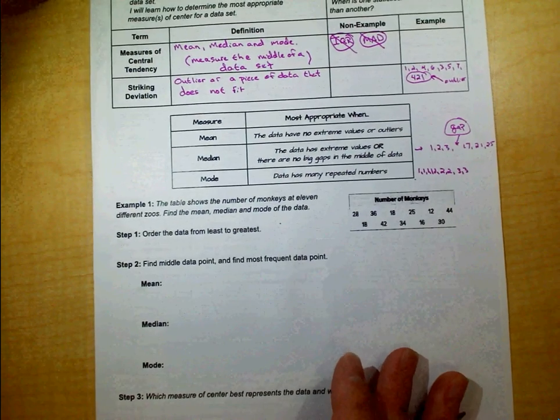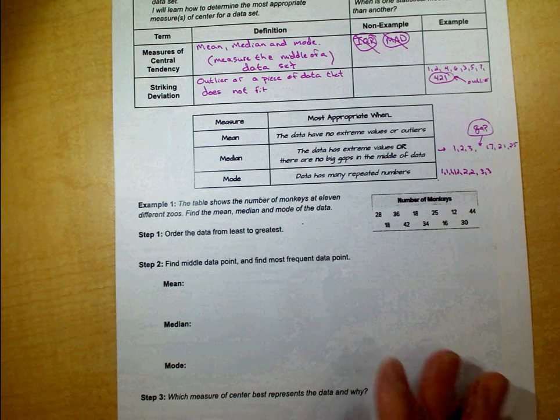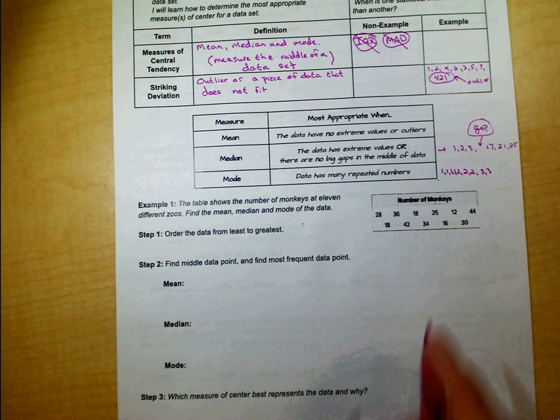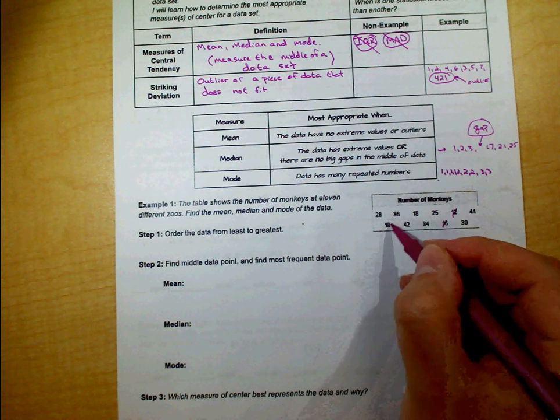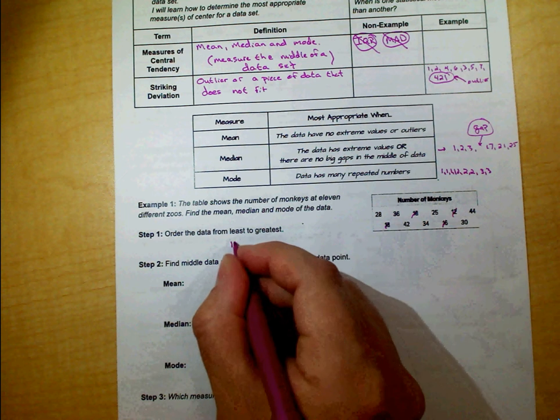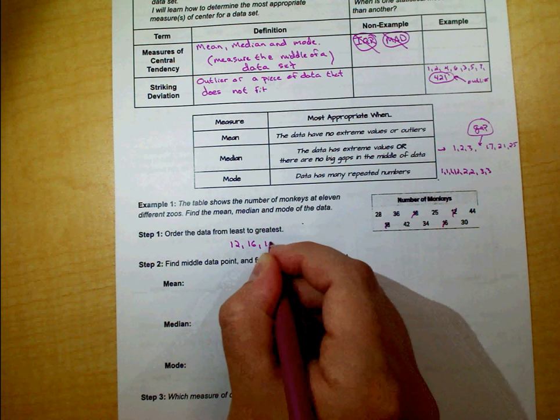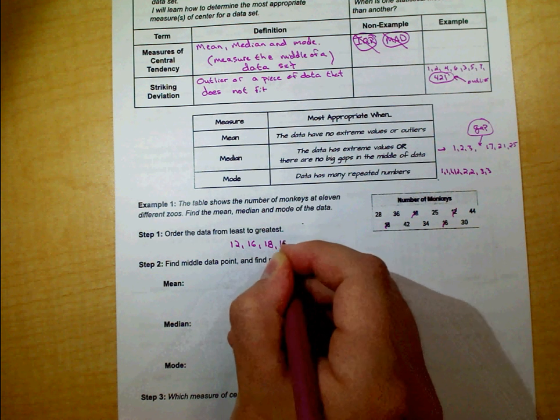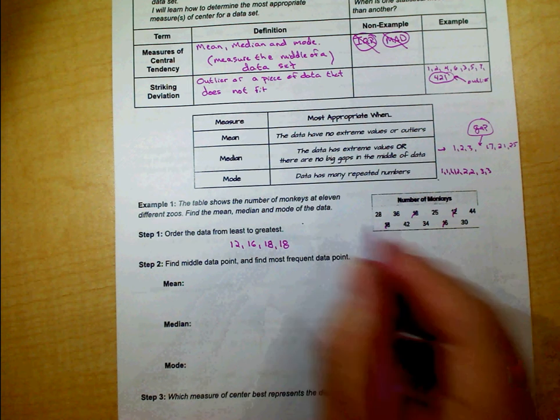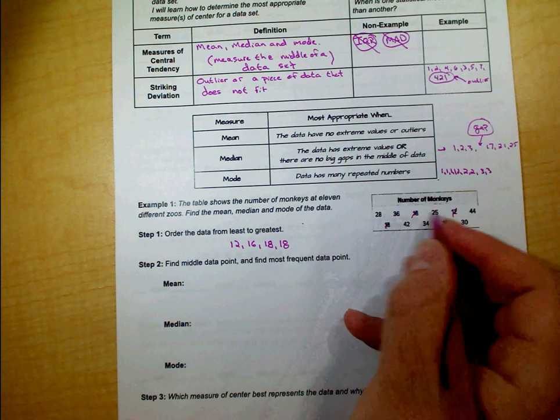Let's take a look at example 1. First thing we need to do is order them from smallest to largest. I have 12, 16, and 2 18s. Then I have 25, 28.